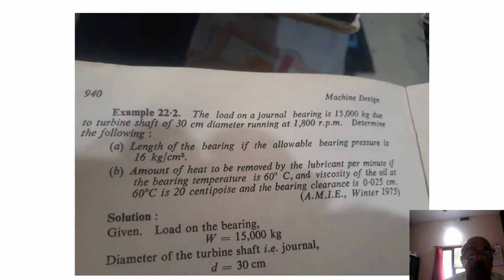Load is mentioned, the shaft diameter is mentioned, shaft speed is mentioned, length of the bearing we have to calculate, and heat removed by the lubricant per minute you have to calculate, provided operating temperature is given. The viscosity at operating temperature 60 degrees is mentioned as 20 centipoise. Also the allowable bearing pressure is mentioned, 16. So first part is a geometrical calculation or design calculation, length you have to fix.